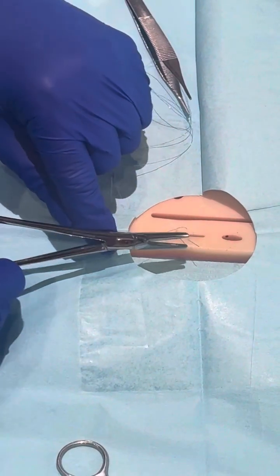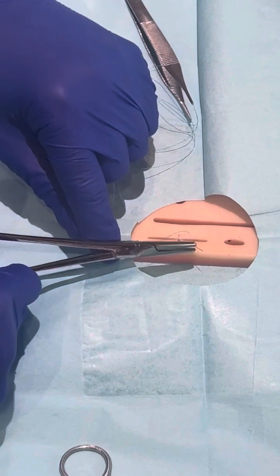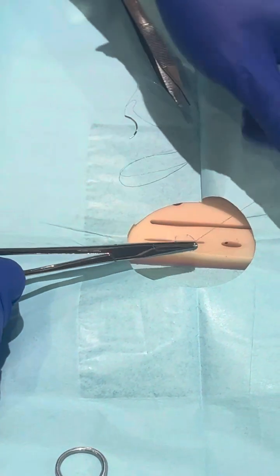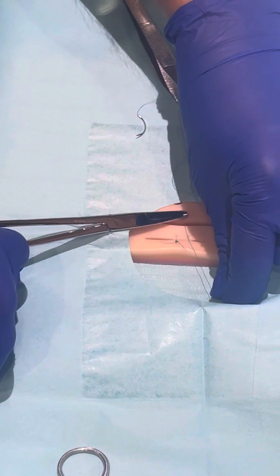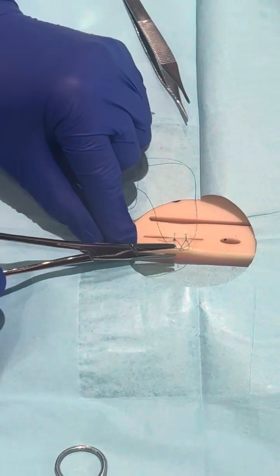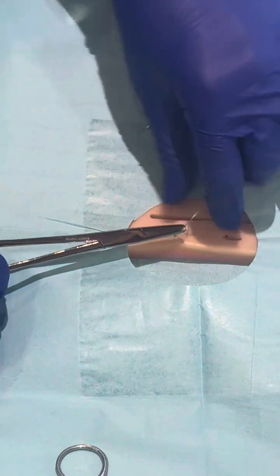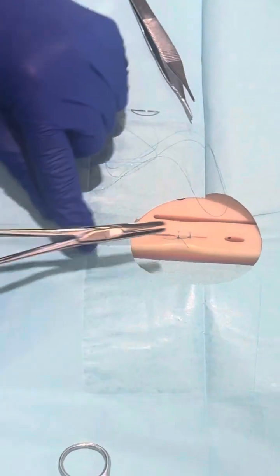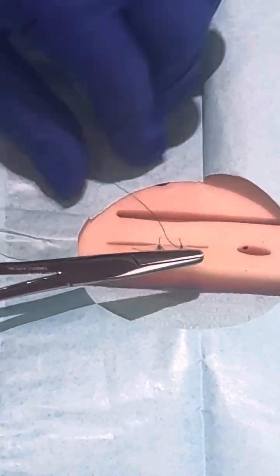My needle driver is not holding the suture properly.